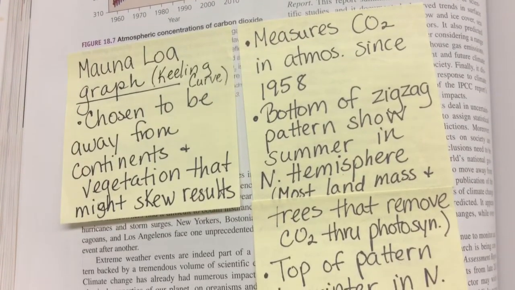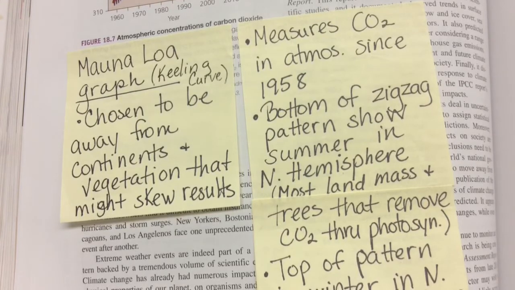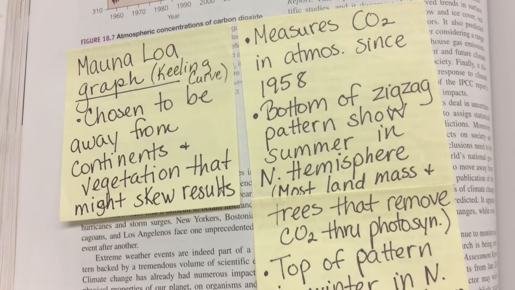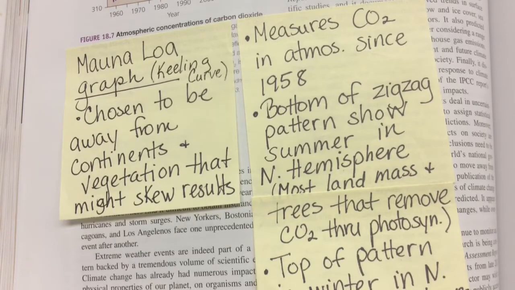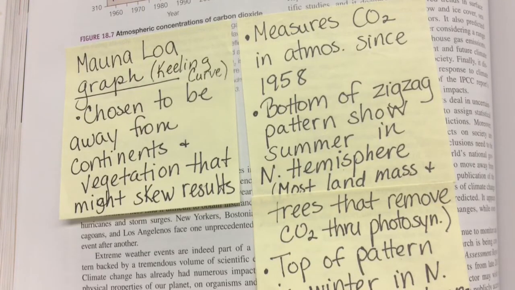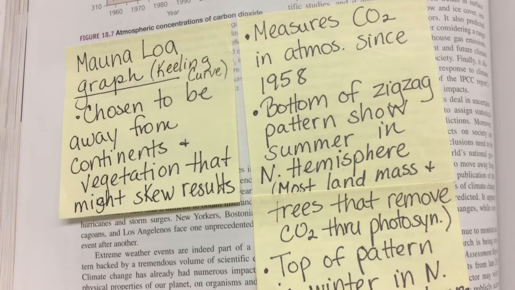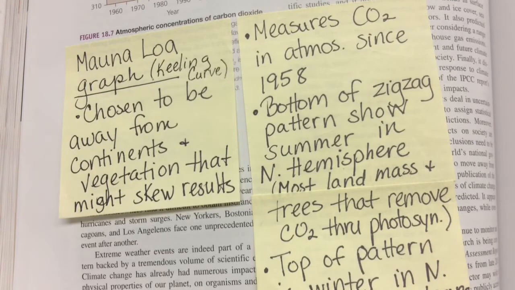And it's been measuring CO2 since 1958, and this is our main observatory telling us how much CO2 is in the atmosphere, and it's gone up dramatically even since 1958, so we're still burning more and more fossil fuels.